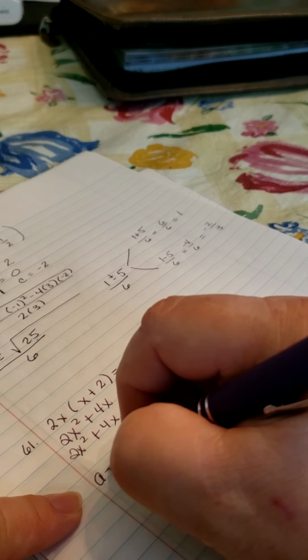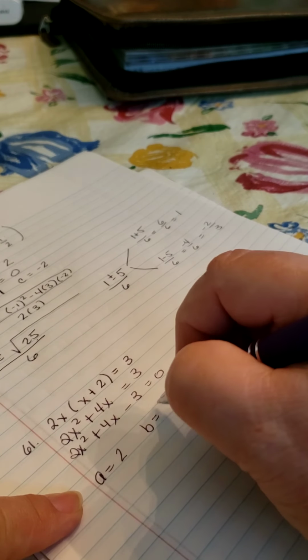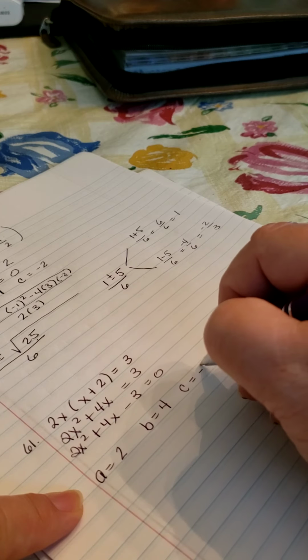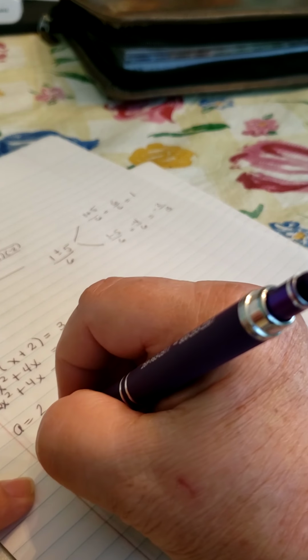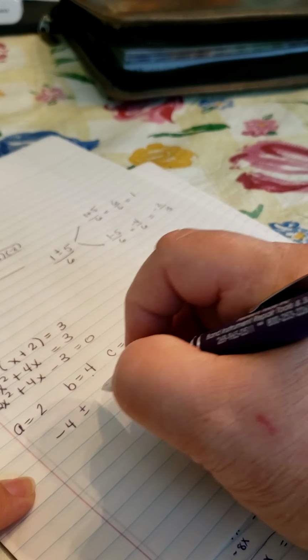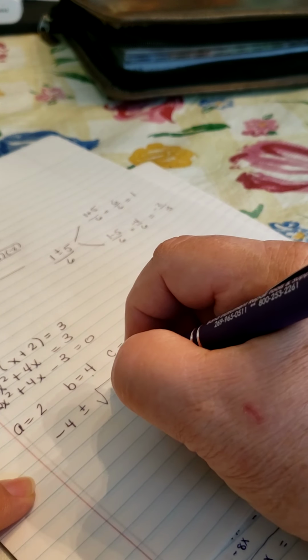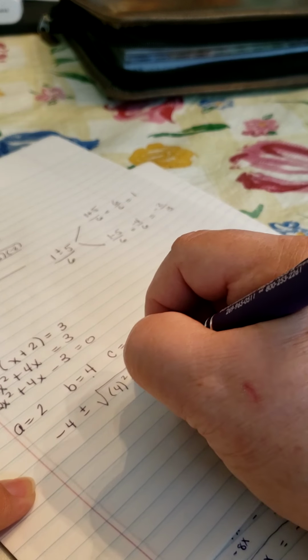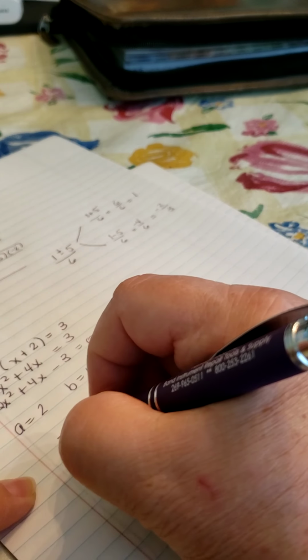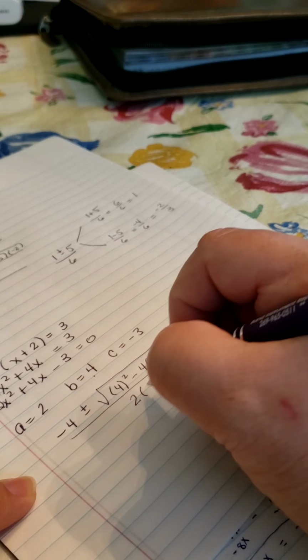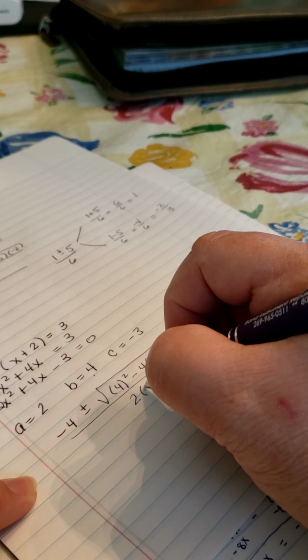Now I can see that A is 2, B is 4, and C is -3. So the opposite of B will be -4 plus or minus the square root of B squared minus 4AC, all over 2 times A.